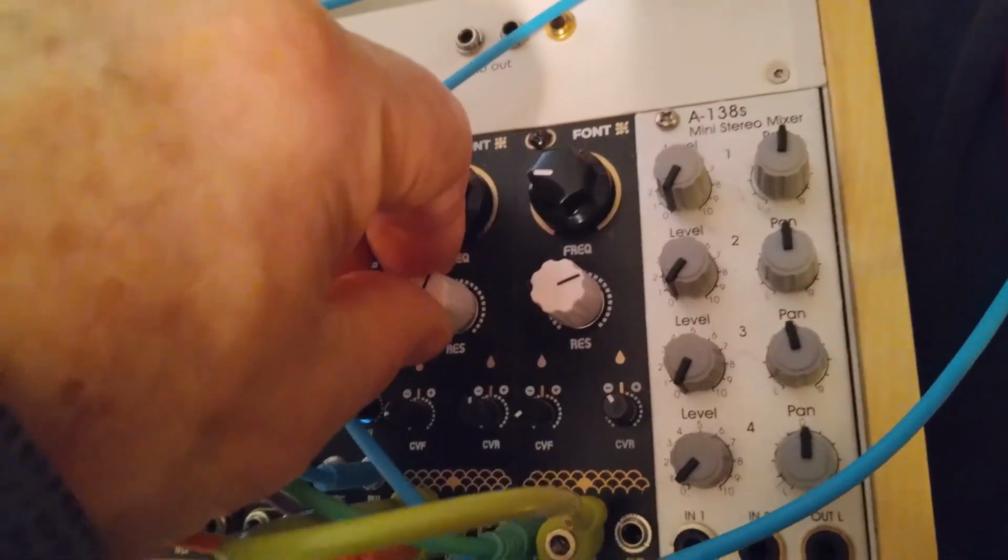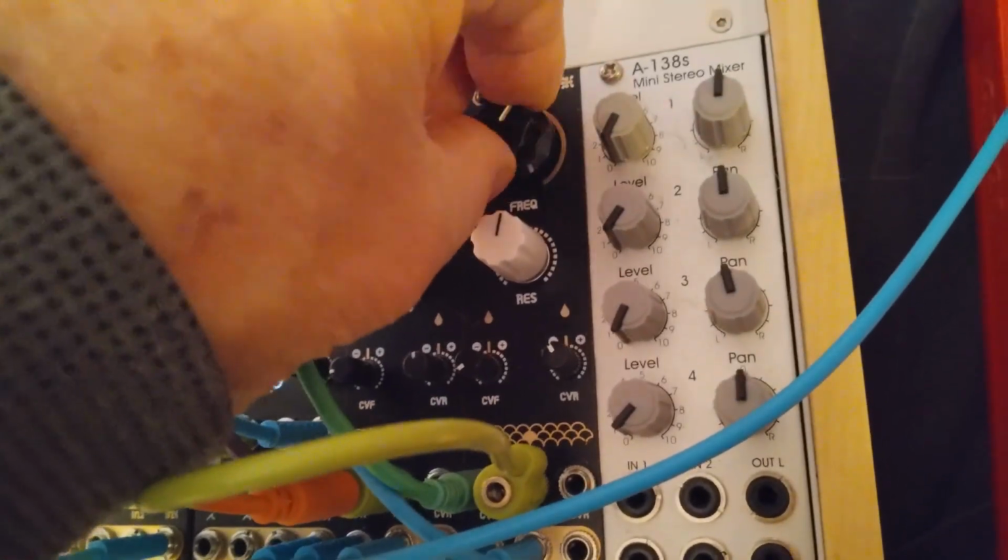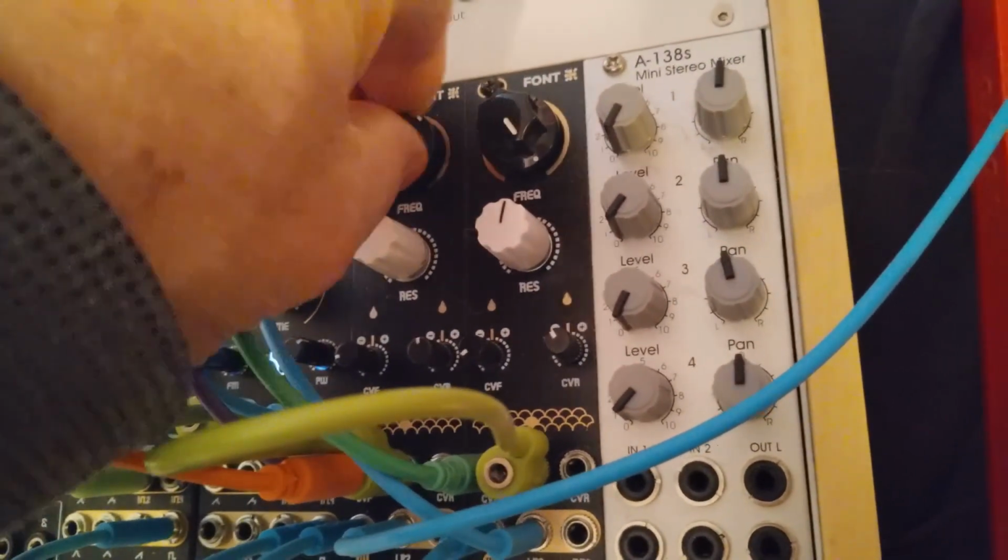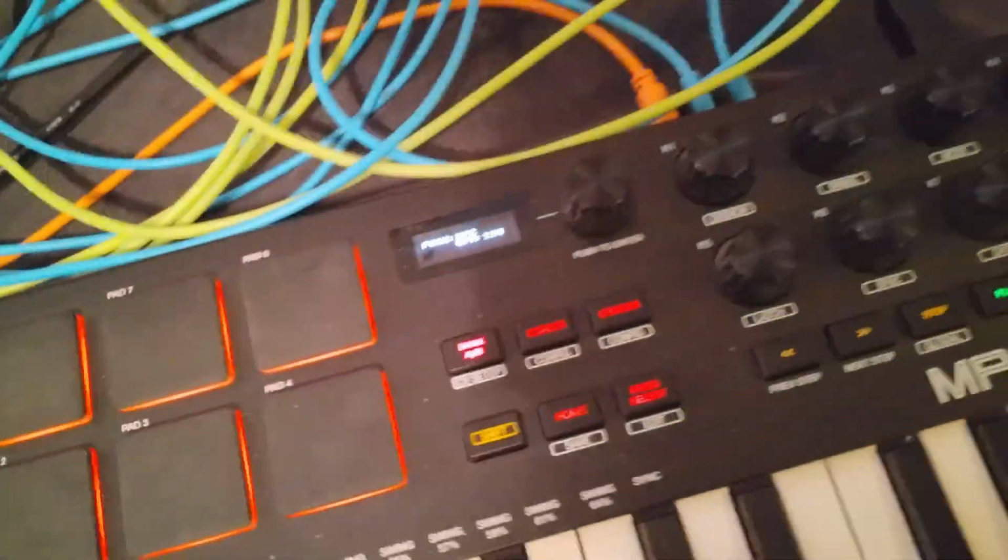Now, if I turn all this, if I open these wide up, this is, I suppose you would call a West Coast type of thing.